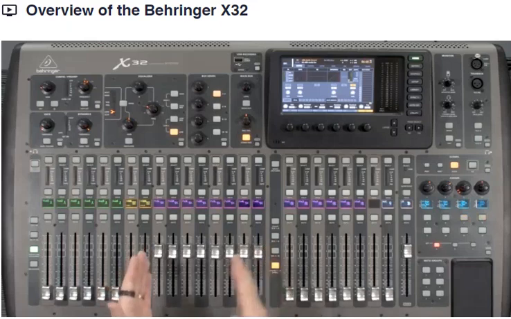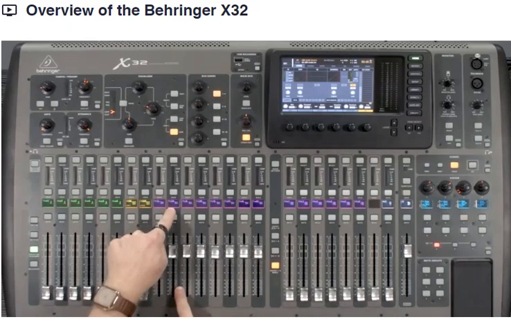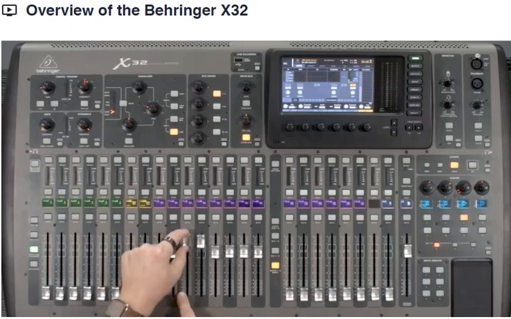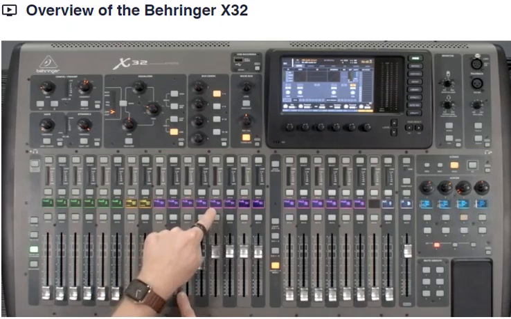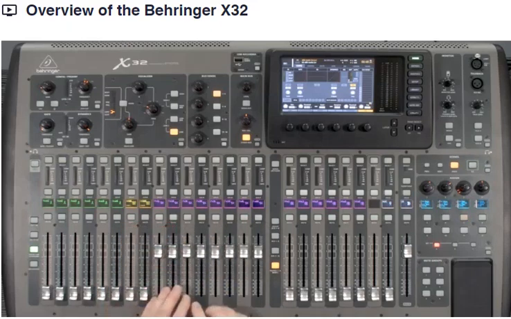Next, we have our effects returns. So this is effect 1, left and right. This is effect 2, left and right. Effect 3, left and right, and effect 4, left and right. And I will talk about effects here later in this video.